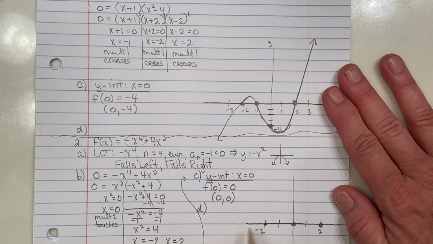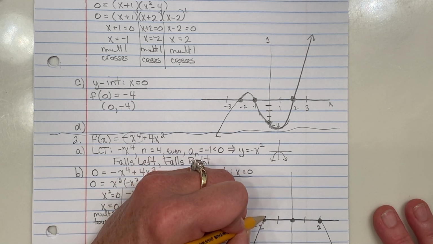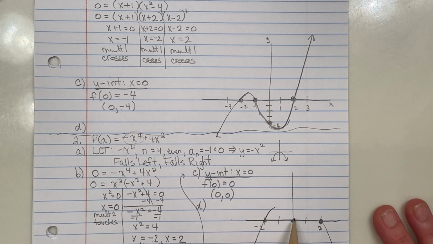So to the far left of this first x-intercept, I know the graph is falling off of it. I also know over here, this last x-intercept, that the graph has to continue downward. The only thing I have to figure out is, am I touching or crossing? And that comes from the multiplicity. So at x equals negative 2, I'm crossing. So I've got to go above here, but eventually to get to this 0, I've got to turn back around, and I'm going to hit x equals 0, but I'm only going to touch it.